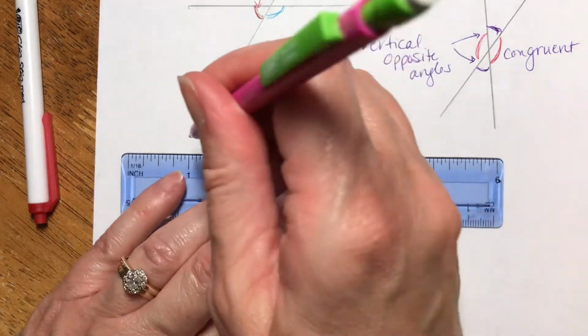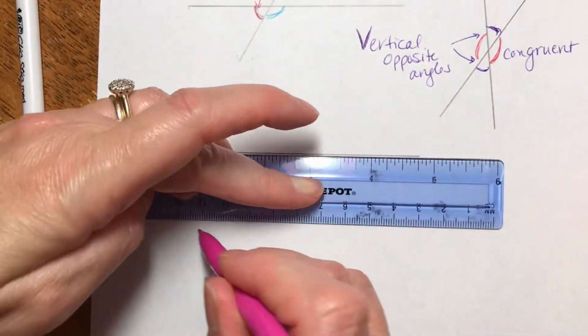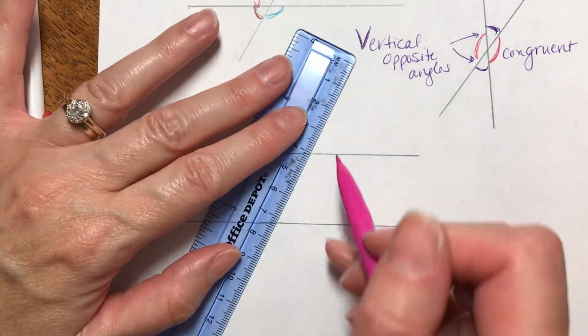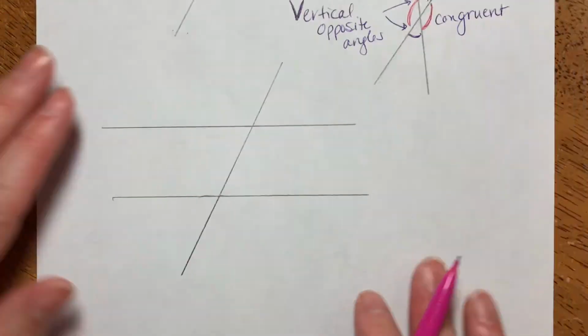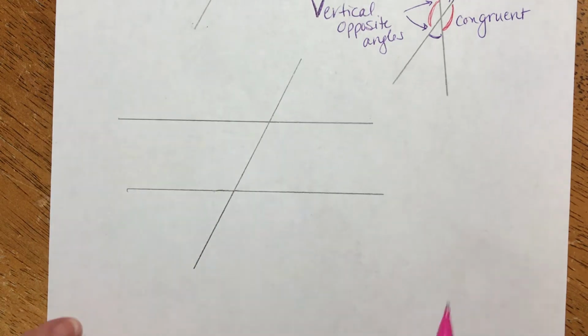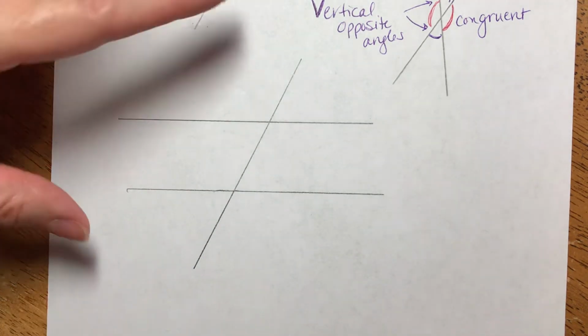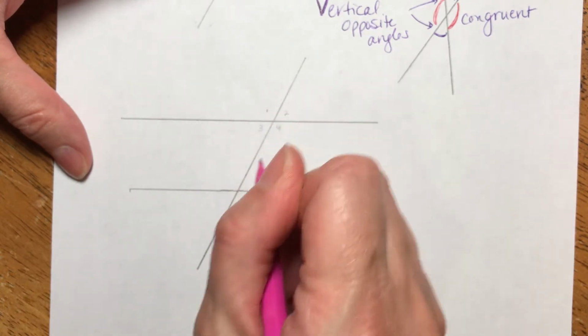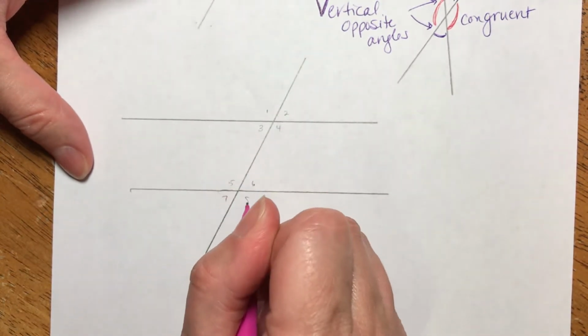So again, I'm going to draw a set of parallel lines. My cheater method. I'm going to draw a transversal to cut across. Okay. Now, our books are numbered all crazy. I'm going to put some numbers in. 1, 2, 3, 4, 5, 6, 7, 8.